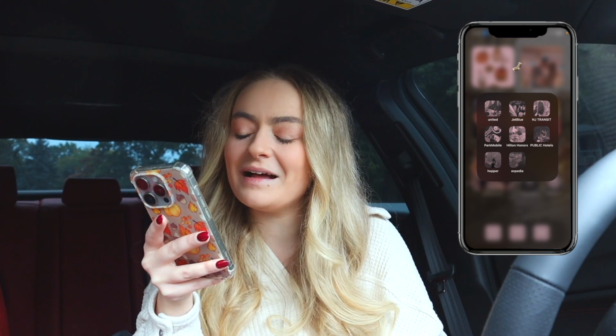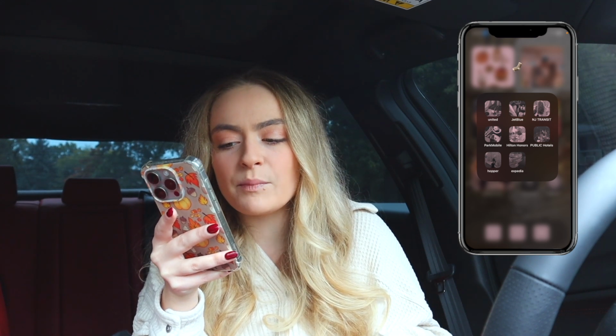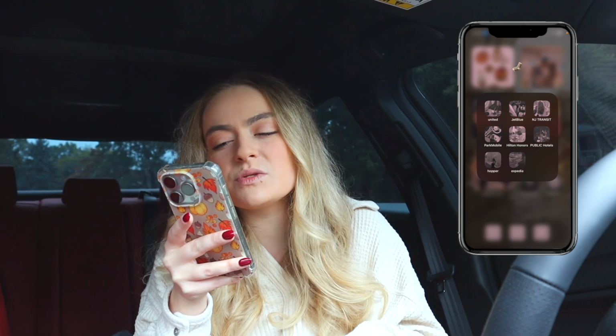So this is my sock folder. I don't know why I put the sock here instead of my shopping folder, because that would have made more sense, but we're just gonna ignore that. So this is my travel folder. I have United and JetBlue, which are the two airlines I use the most. I have NJ Transit and Park Mobile, which are two apps I actually used to use more when I went to Seton Hall for college, but I do still use NJ Transit and Park Mobile for parking and going into the city and stuff like that.